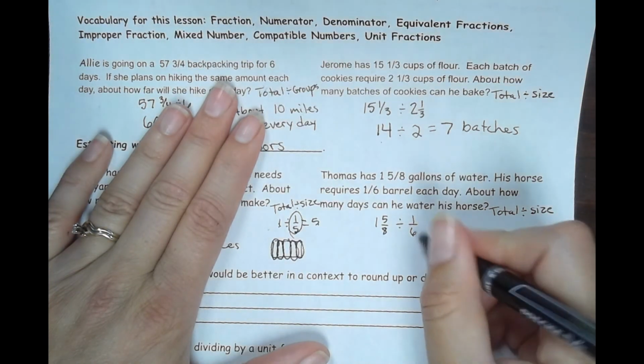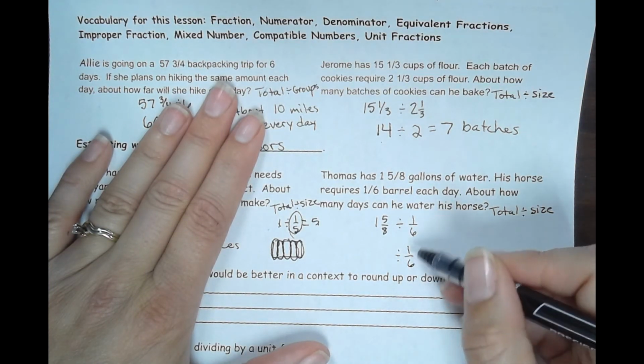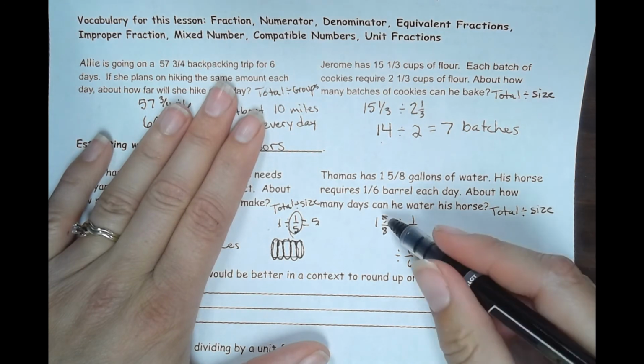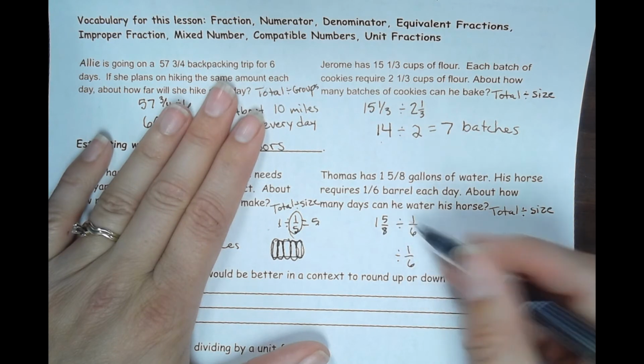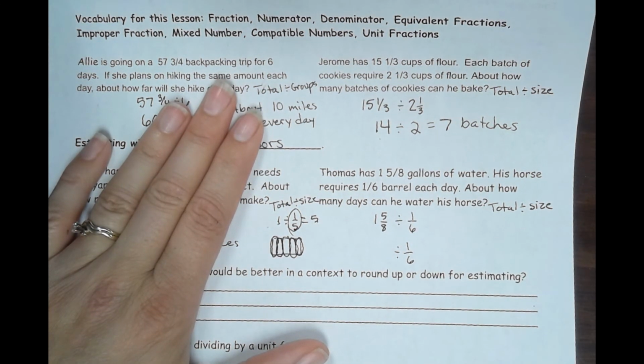Now we have a beautiful unit fraction. So I know that it takes 6 pieces to make up 1 whole unit. Well, I want something that, if I just round this up to 2, think about that horse. If I overestimate how much water I have for my horse, let's say I'm going on vacation and I'm not going to be there to water my horse every day.